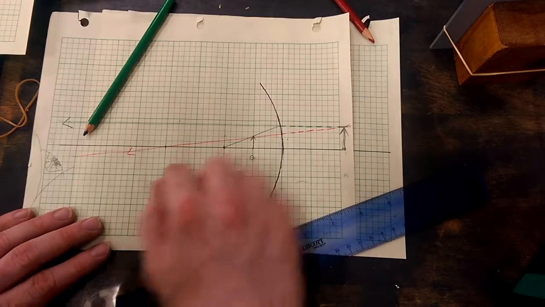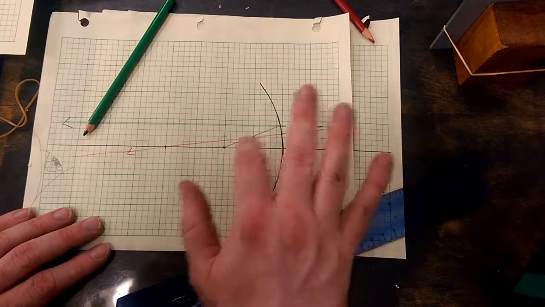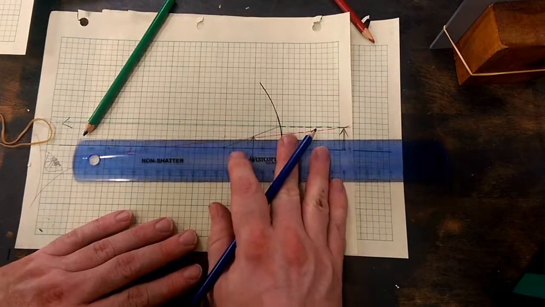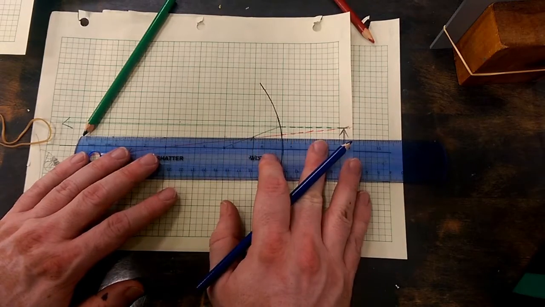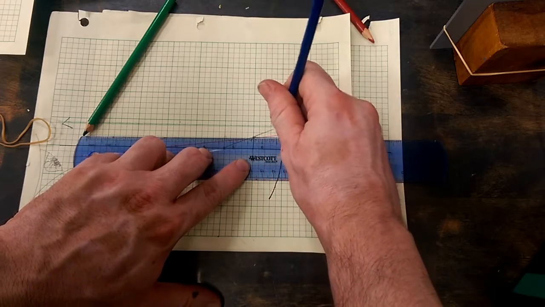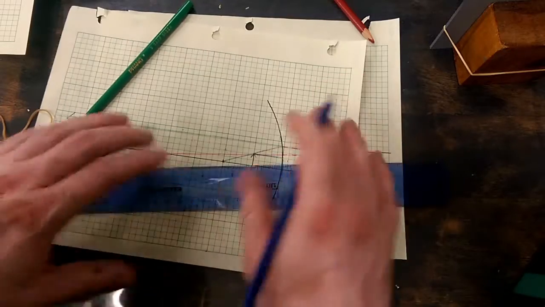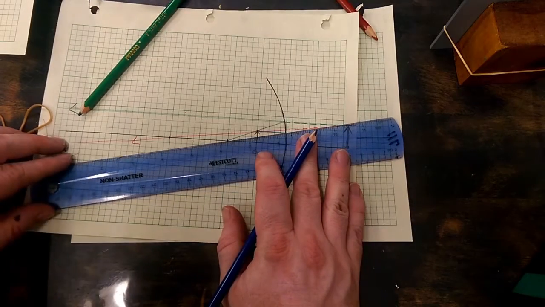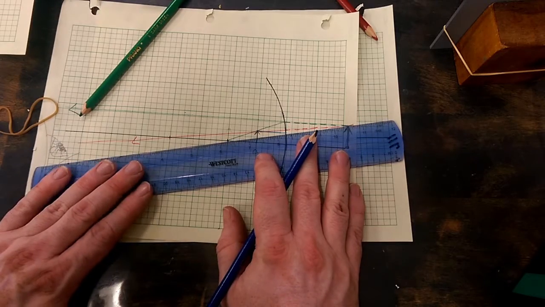Now, you can use the third ray. You can use the ray, I've been drawing it in blue, that comes from the tip of the arrow parallel to the principal axis, like that. Okay? And this ray follows the same rule as always. It's going to go through the focal point.